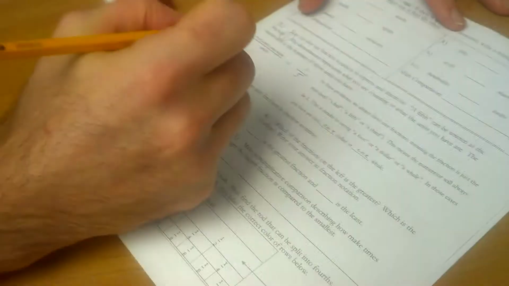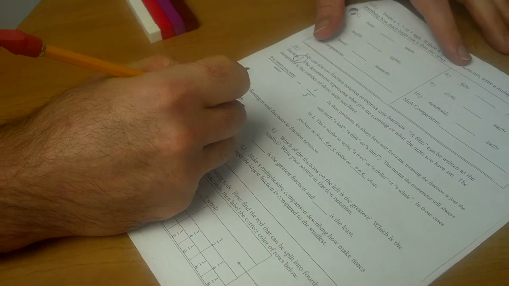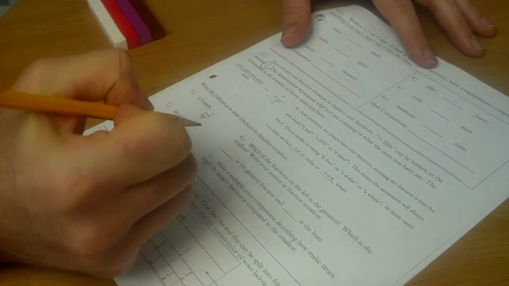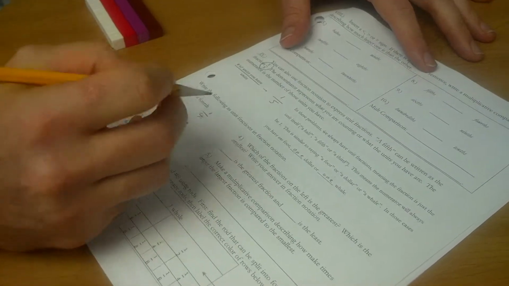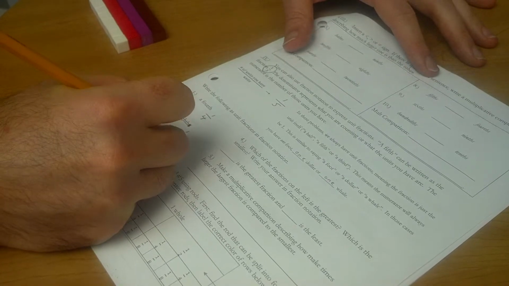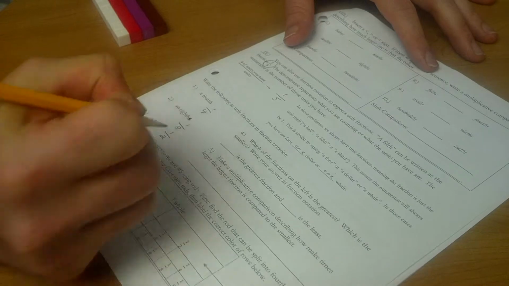Alright, if you have done this right, you have a fourth, and you have written that as 1 over 4. Our units are fourths, and we have one of them. An eighth, our units are eighths, and we have one of them. And a half, our units are halves, we have one of them, 1/2.